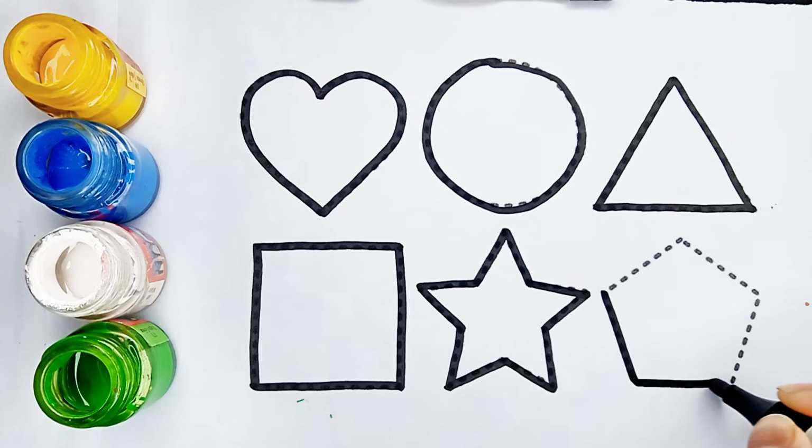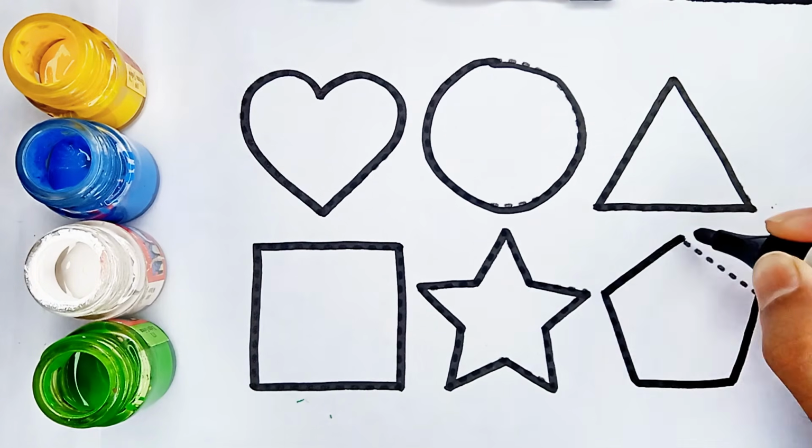Now I am drawing pentagon. I am drawing a pentagon now.